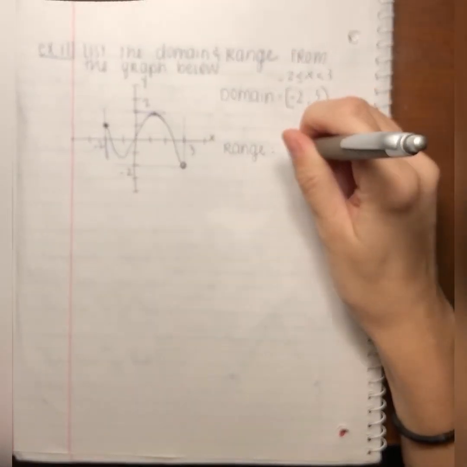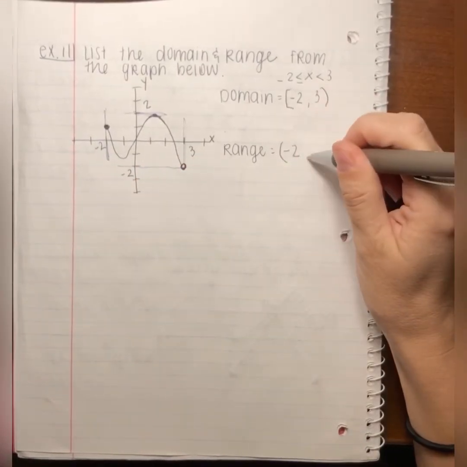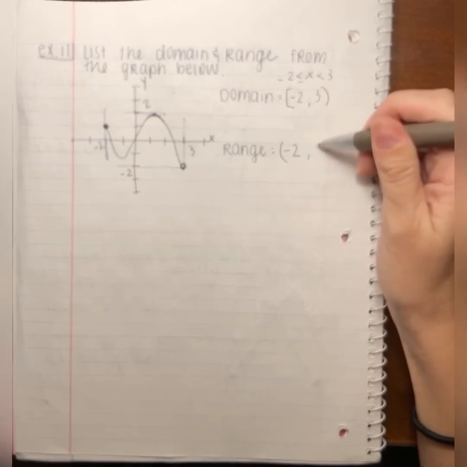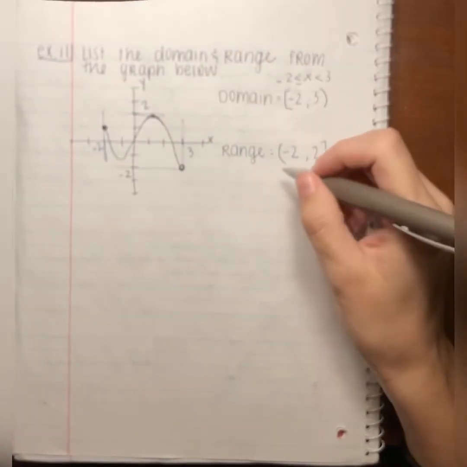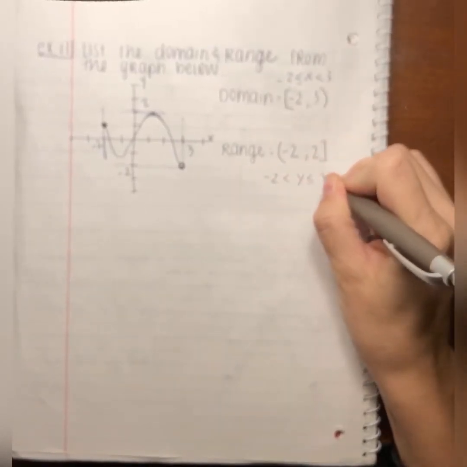So our range goes from -2, open circle, all the way up to 2, the bracket for this one. Or -2 is less than y, which is less than or equal to +2.